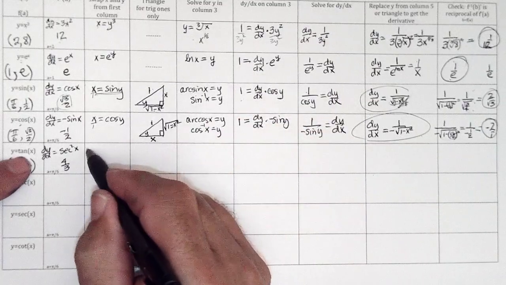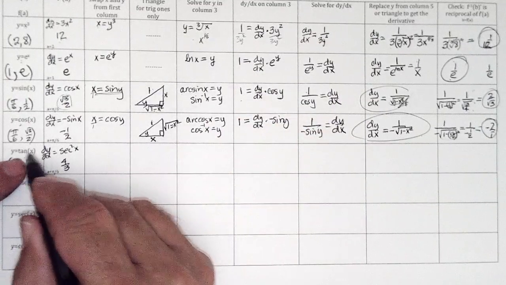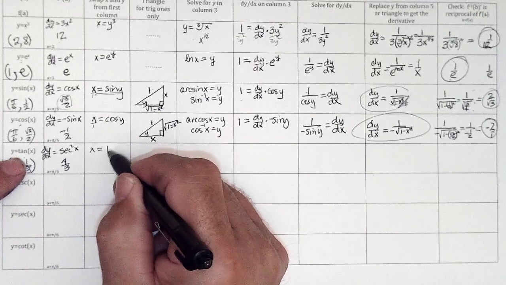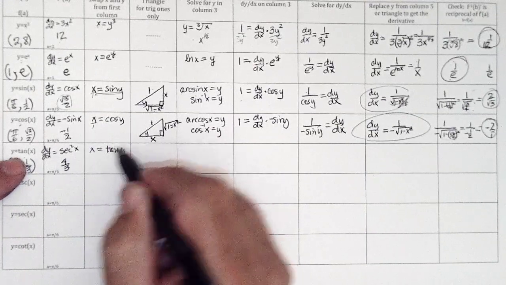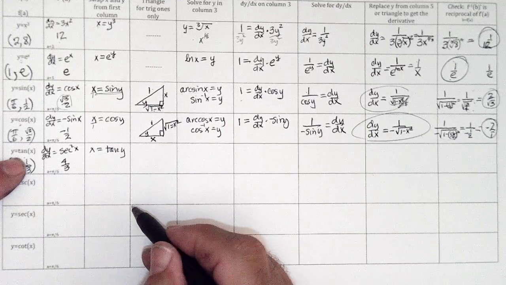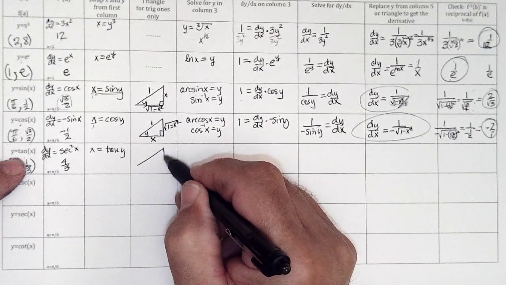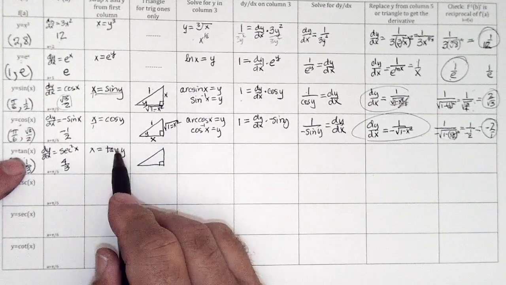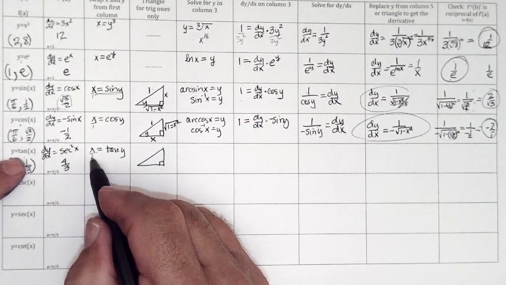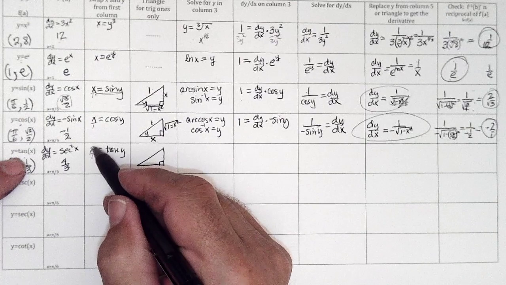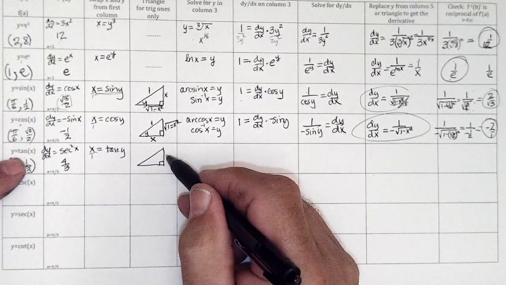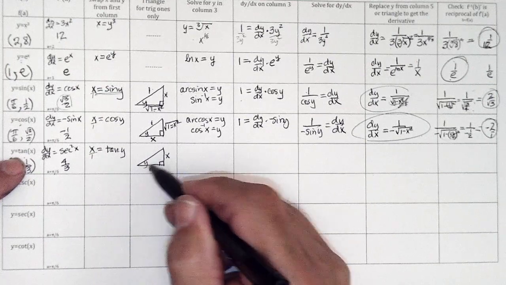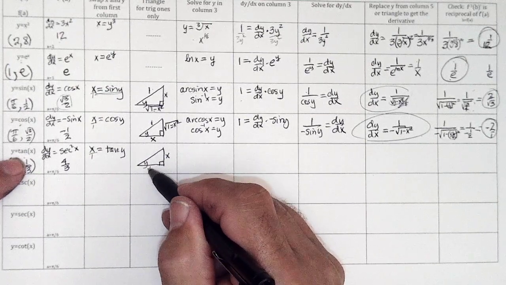Okay, now let's find the inverse of this, which is x equals tangent y, swapping the x and y, making a triangle that looks like this. Now I got to be careful. This is x to 1, but tangent is opposite over adjacent. So if y is there, that's the opposite, that's adjacent.